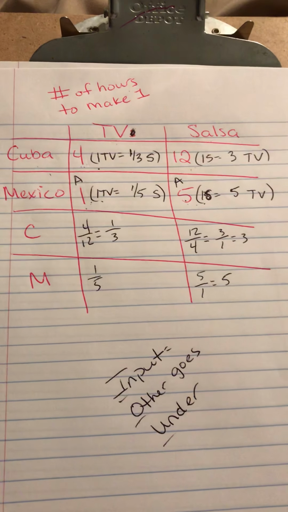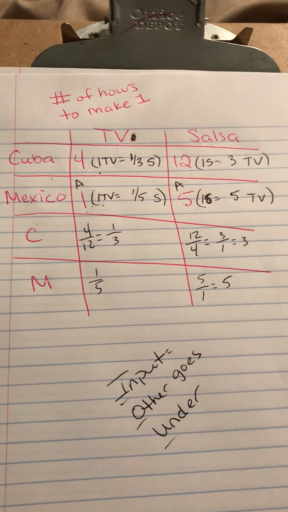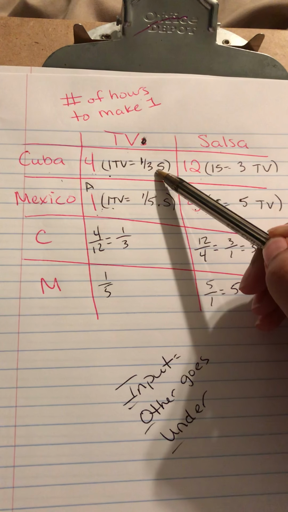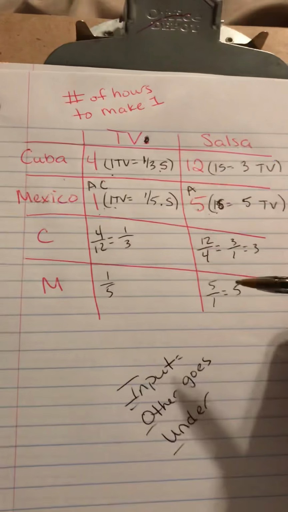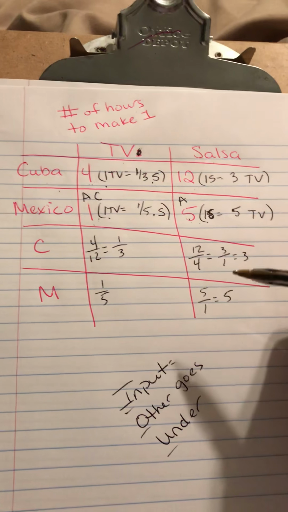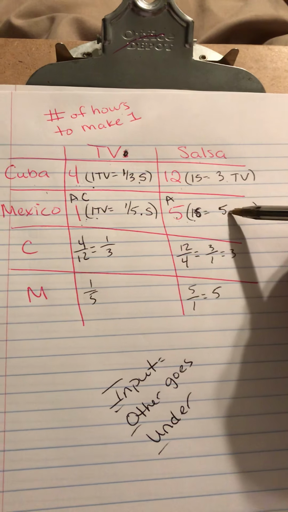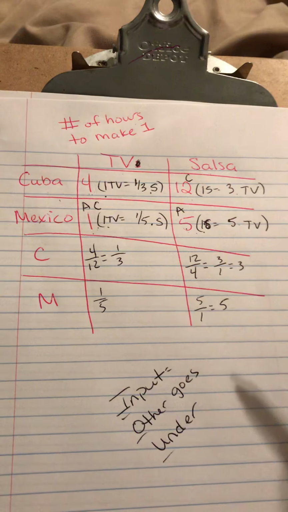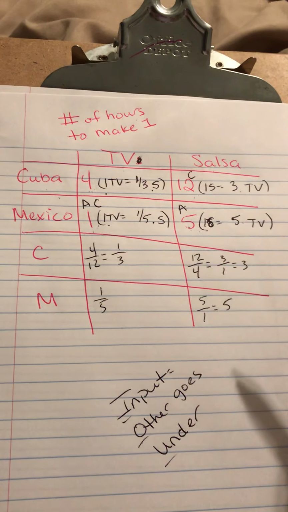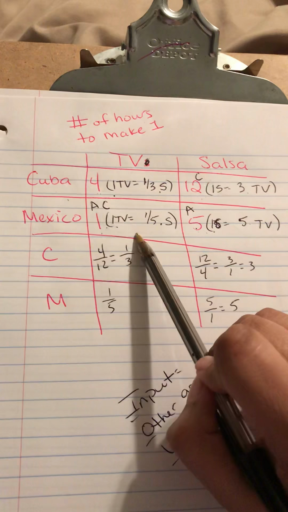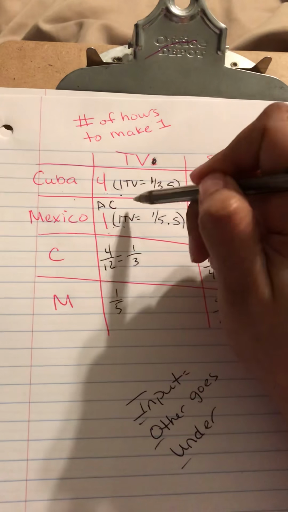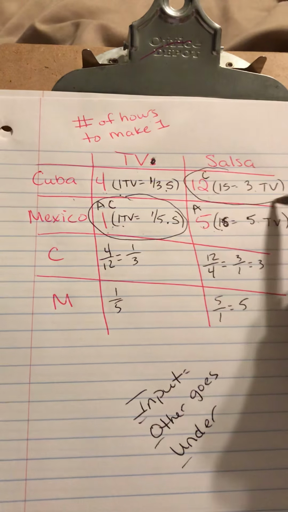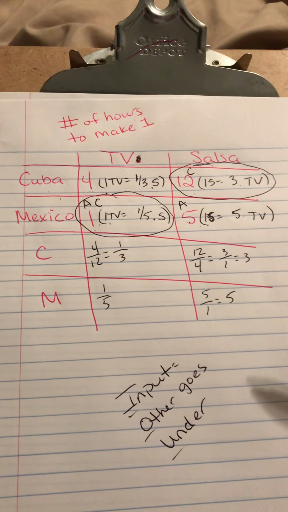So now again, we're looking for the lowest opportunity cost. So 1/5 is smaller than 1/3, so we know that Mexico has comparative advantage in the production of televisions. And for salsa, 3 is definitely smaller than 5, so we know that Cuba has comparative advantage in the production of salsa. So who should specialize in what? Because Mexico has comparative advantage, because their opportunity cost is lower, they should focus on making televisions. And Cuba should focus on making salsa because their opportunity cost is smaller.